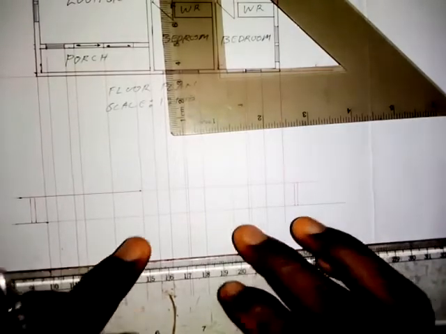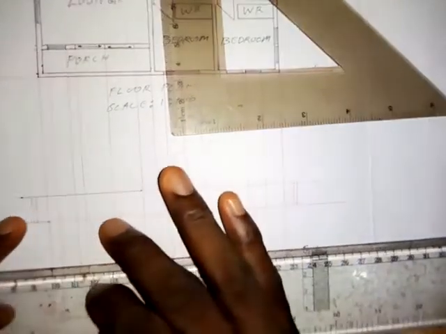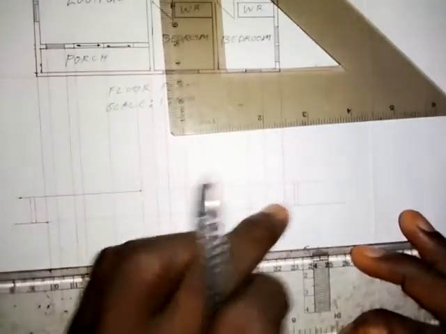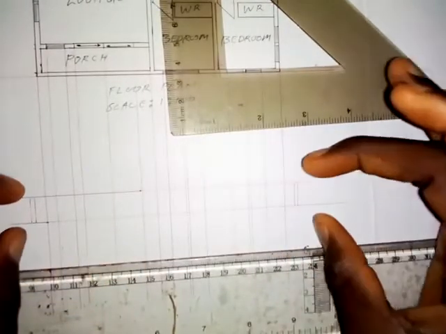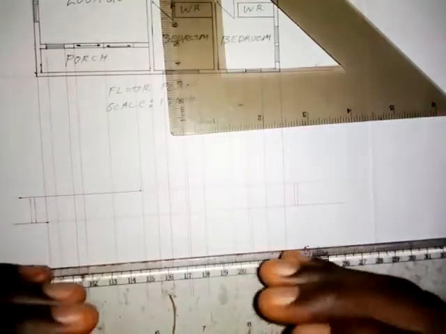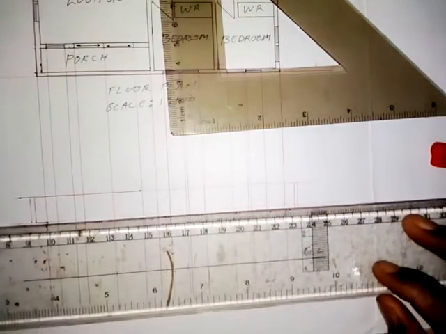Alright, so the next thing I'm going to do is the fascia board. It will be part of what we have done here, the height of the roof that we have taken from here to here. So the fascia board is part of it. So I'm going to bring out the fascia board.